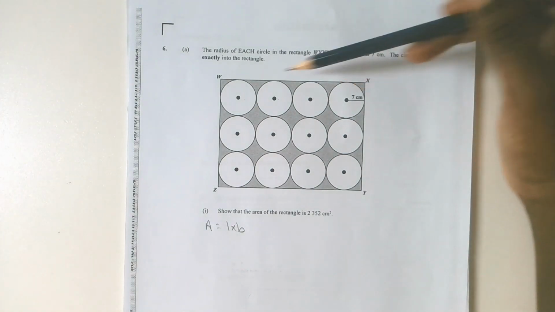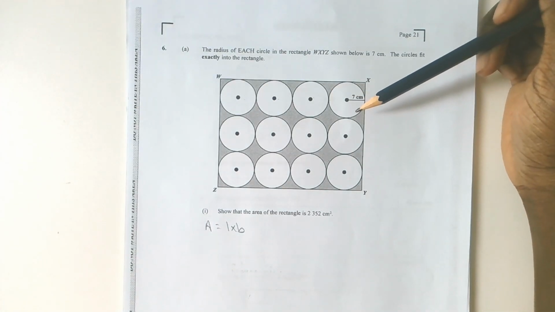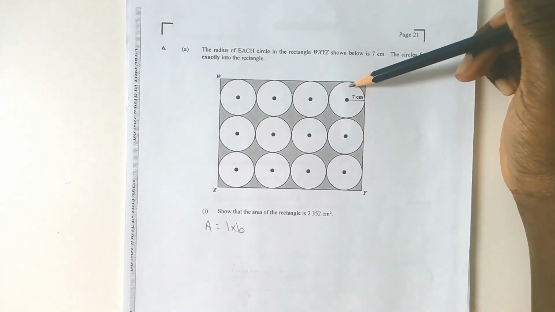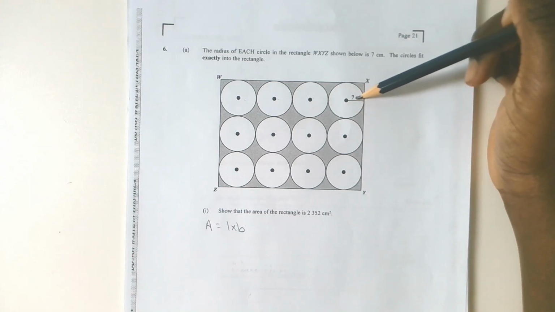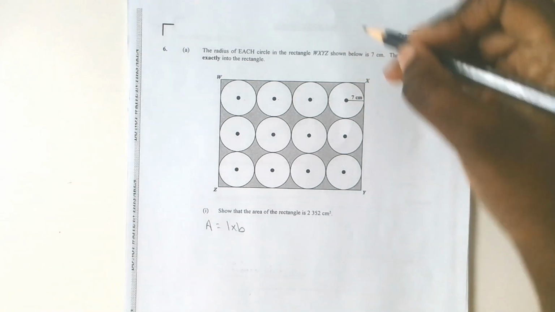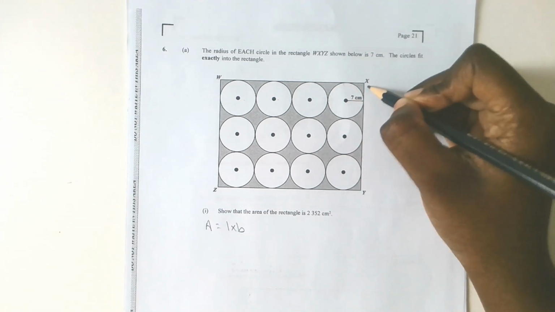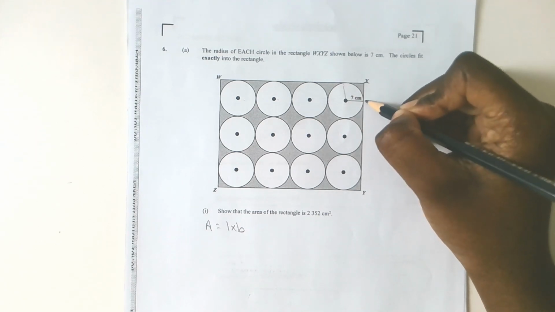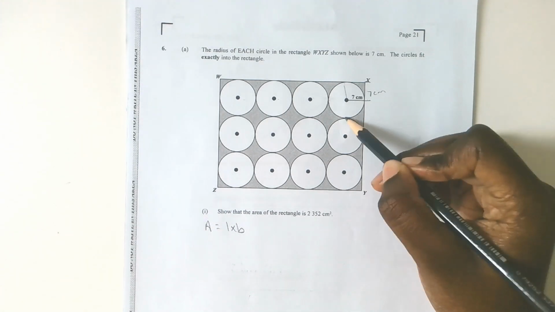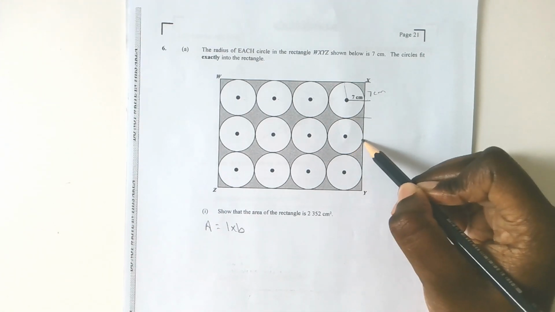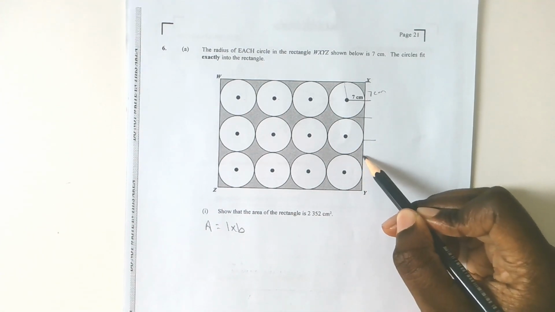And if we were to add all of these sevens up together, we're going to have our length. And as we know, the radius of a circle is constant throughout. So if this direction is 7, therefore this direction as well is going to be 7 centimeters. So that's going to be 7 centimeters plus another 7 centimeters plus another 7 plus another 7.